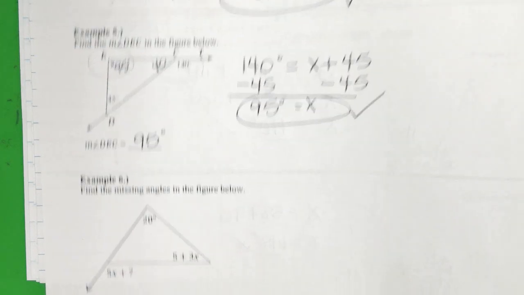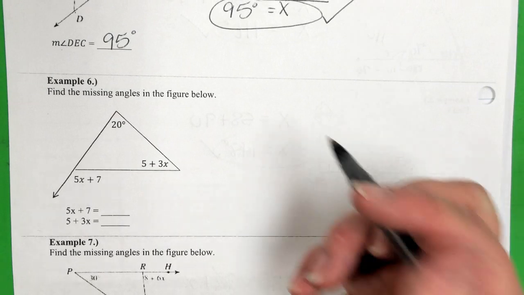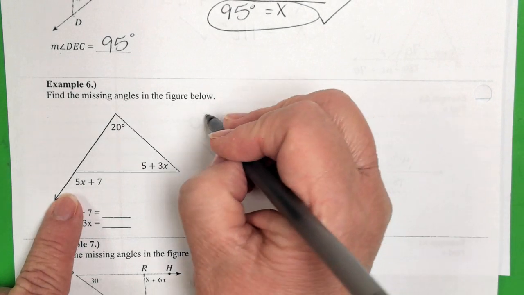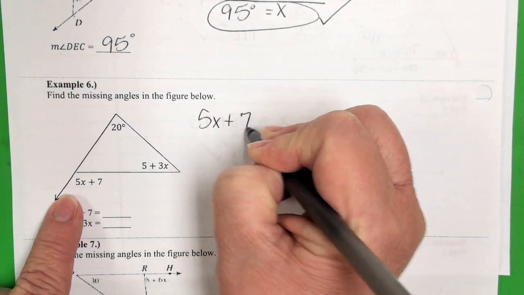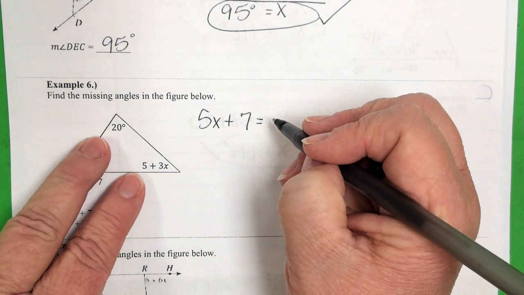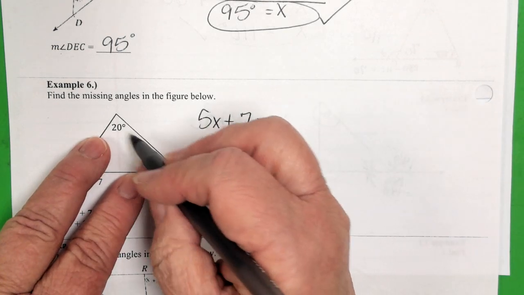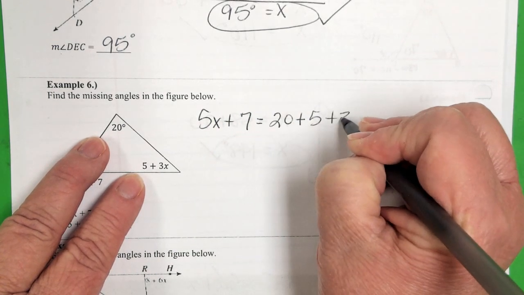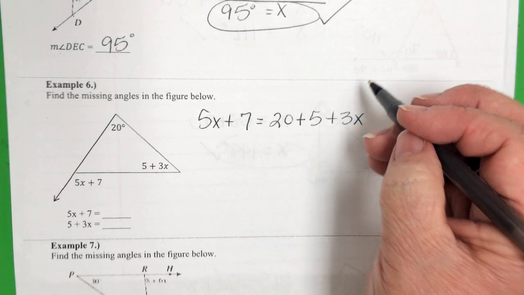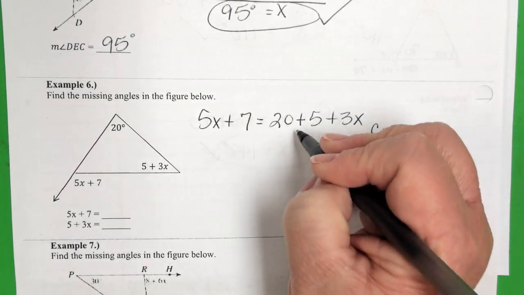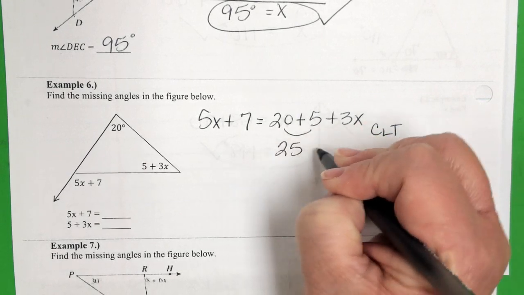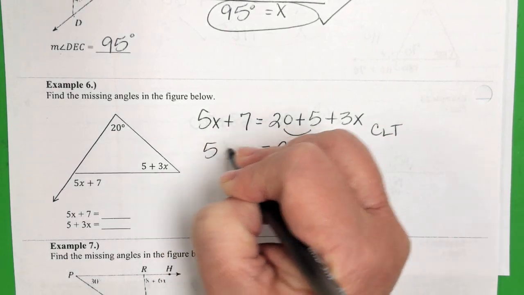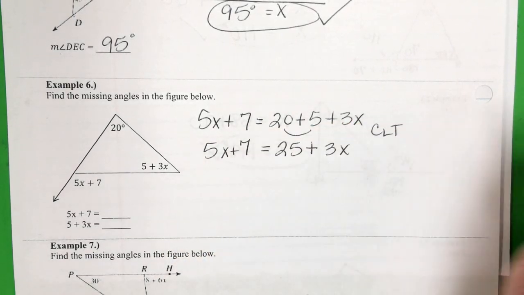All right, example 6. Now we've got to remember all those steps for solving equations that we practice so much. Find your exterior angle. 5x plus 7 equals, here's the two remote interior angles, and we've got to add those together. So 20 plus 5 plus 3x. All right, combine like terms. We can put these two together for 25 because they're constants, they're numbers by themselves. On the left-hand side, we still have 5x plus 7.